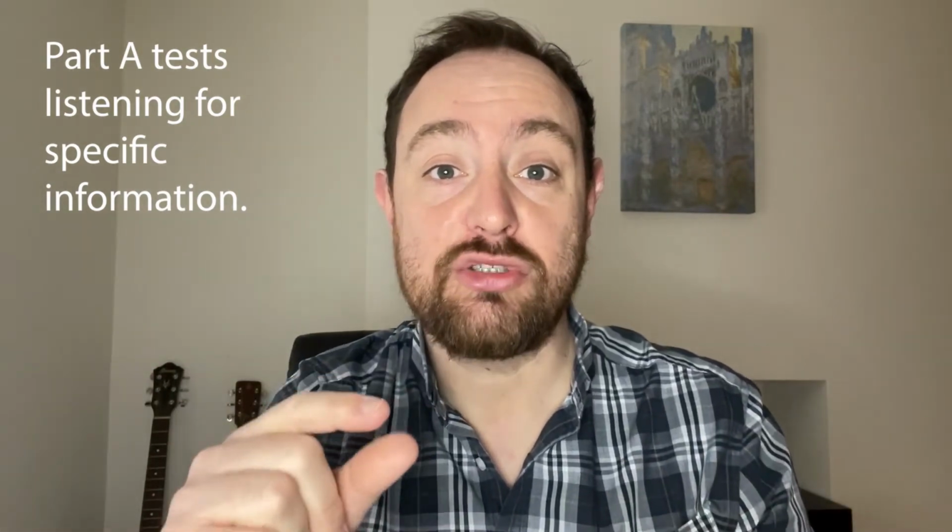And what does listening part A actually test? Well, this part tests listening for specific information. This means that you have to listen to the exact part of the extract of the consultation to make sure that you find the exact answer. So it's one part, it's not about general understanding or anything like that. It's one specific part that they want you to understand.